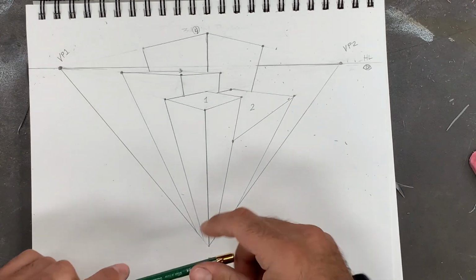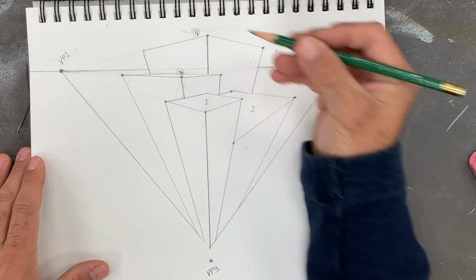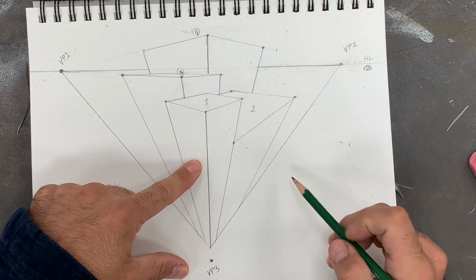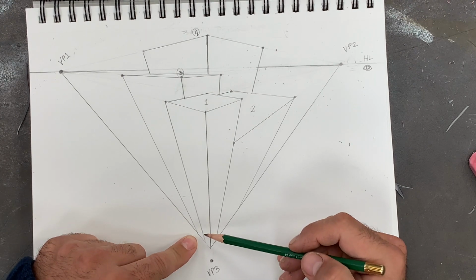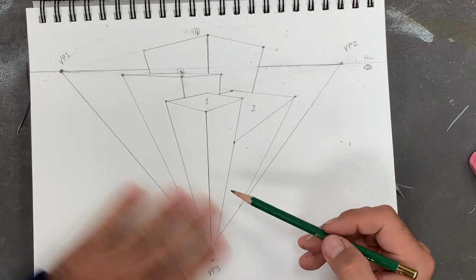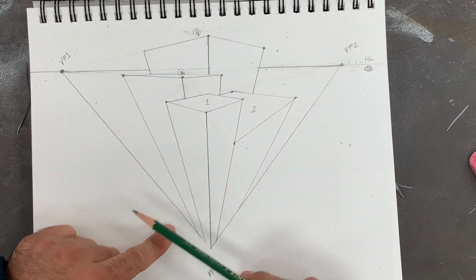Now, remember that we said that building 3, right here, is behind building 1, right? But we're not showing that down here. That's not indicative down here, right? So what we need to do is make it appear as if down here it's pushed back.